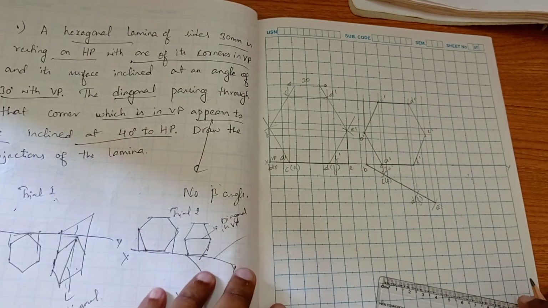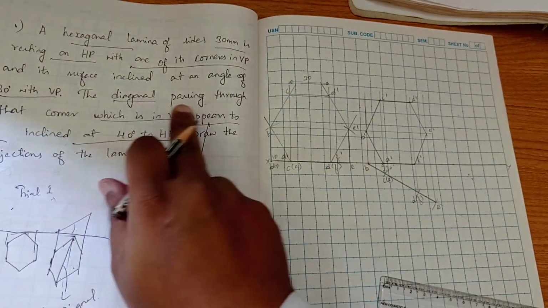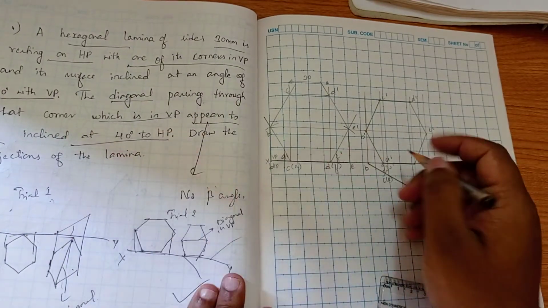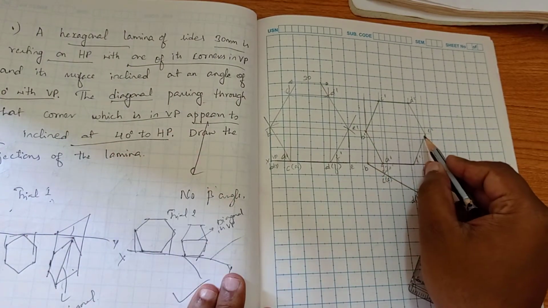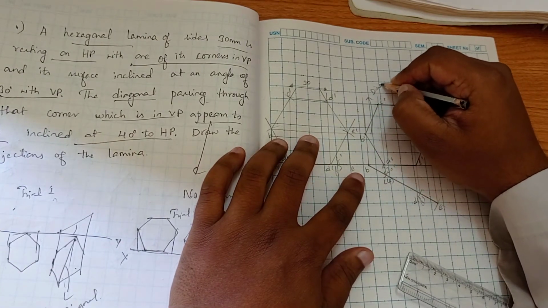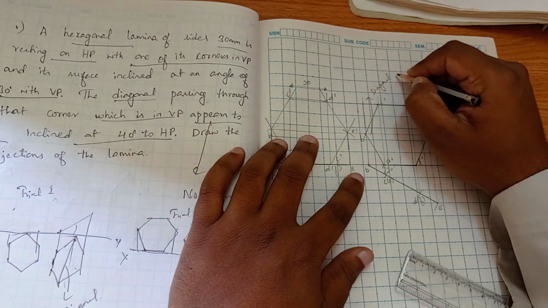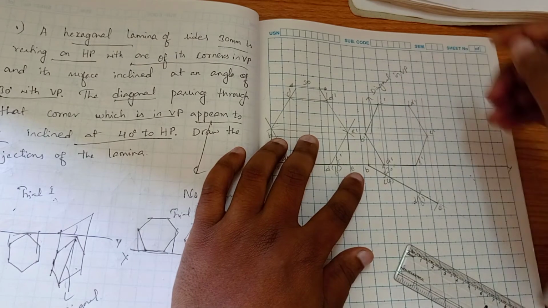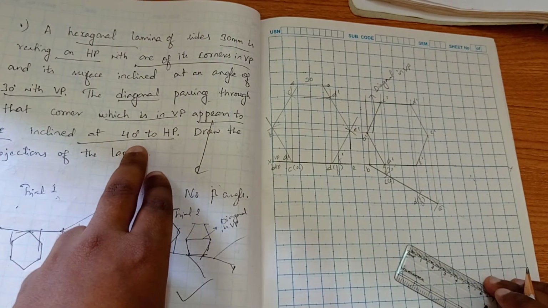Okay, now you see the question, we have to take the diagonal passing through that corner which is in VP. So this is the diagonal which is there in the VP, right? So this is the diagonal in VP.